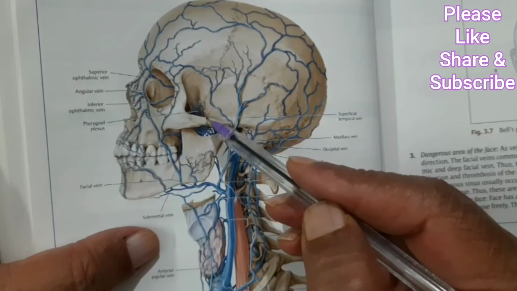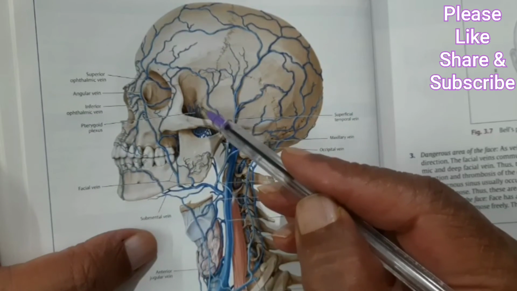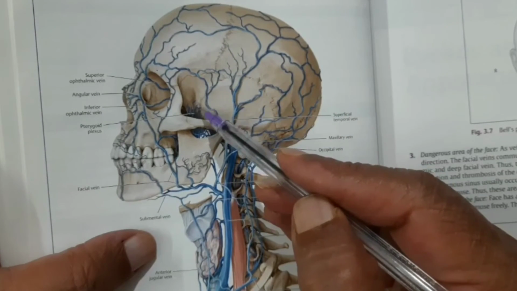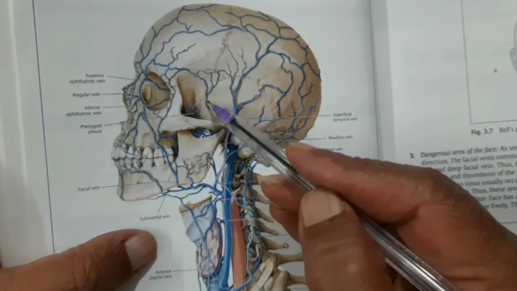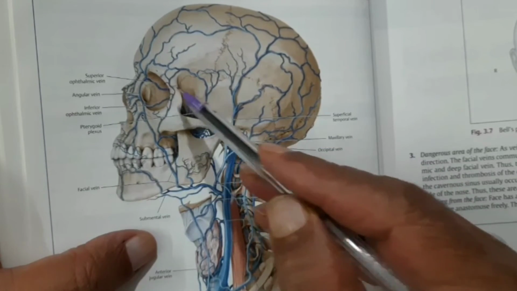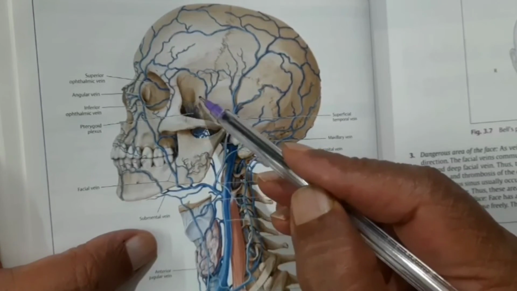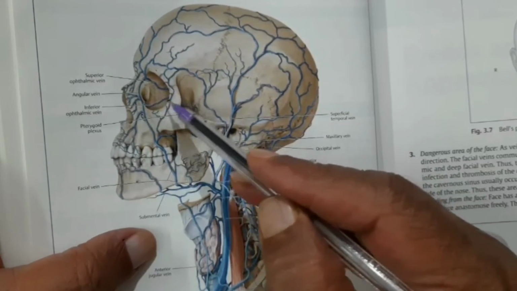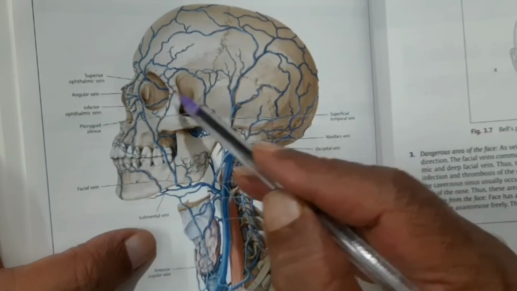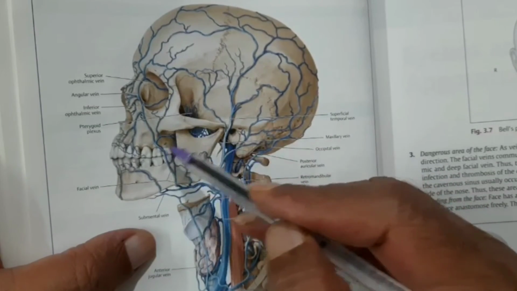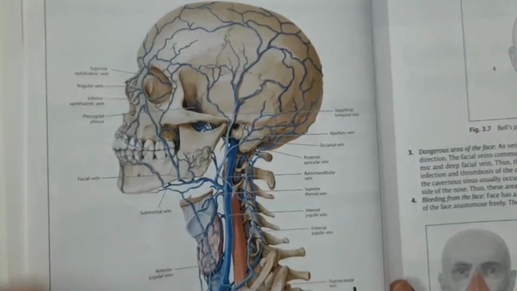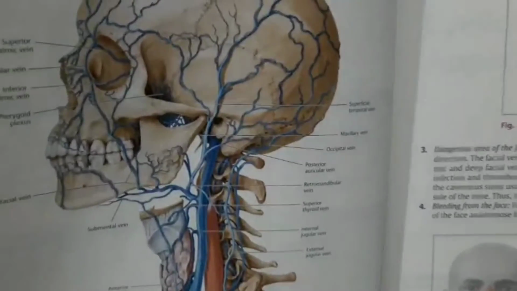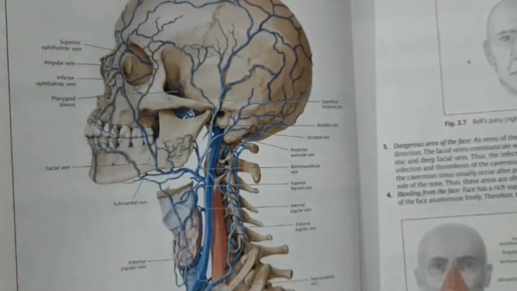Then from this pterygoid venous plexus, an emissary vein is formed, which goes inside the cranial cavity again to drain into the cavernous sinus, where the superior and inferior ophthalmic veins are also going. So both the route from the deep facial vein and from the superior and inferior ophthalmic veins is ultimately in communication with the cavernous sinus, which is located inside the cranial cavity by the side of the sphenoid bone.